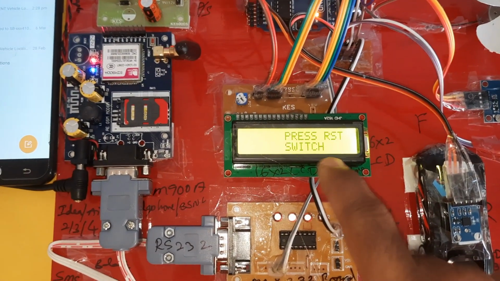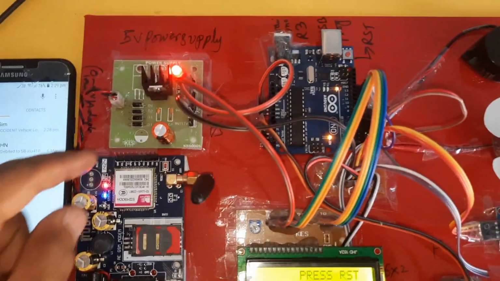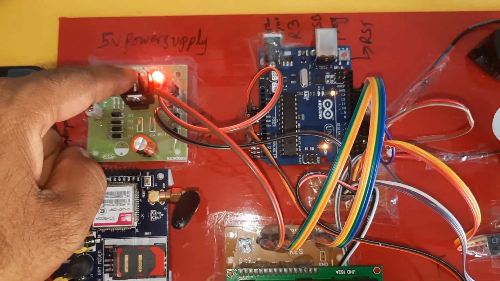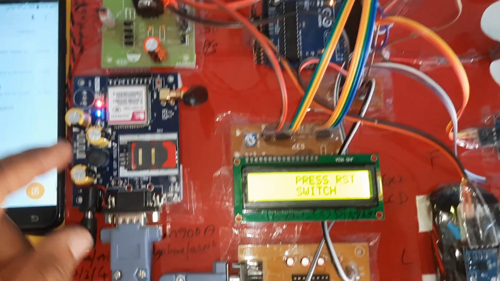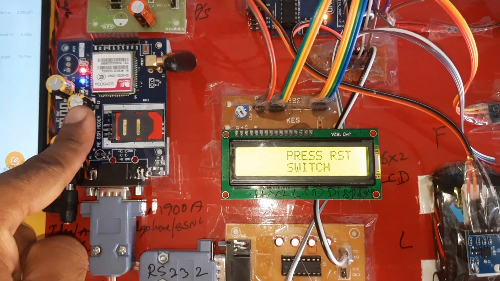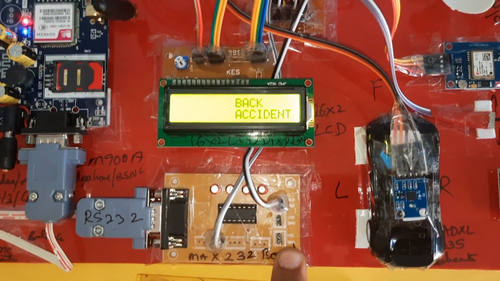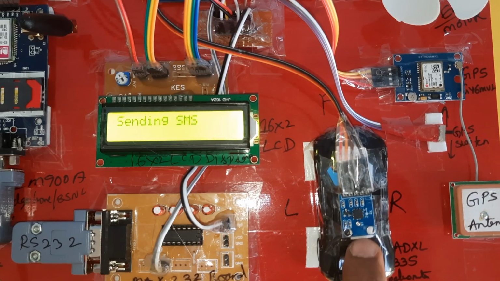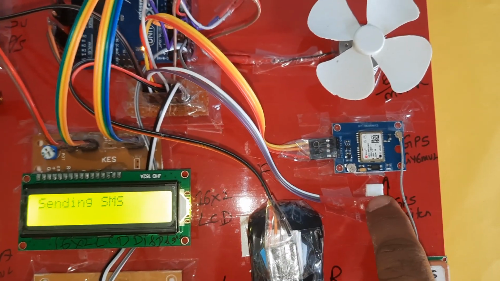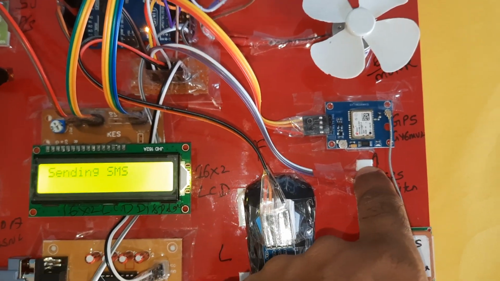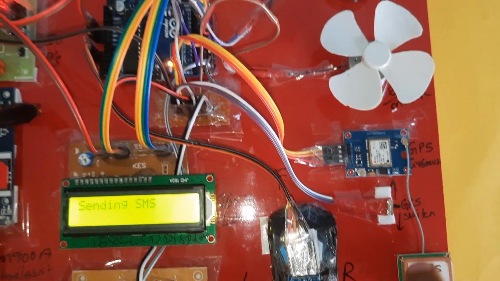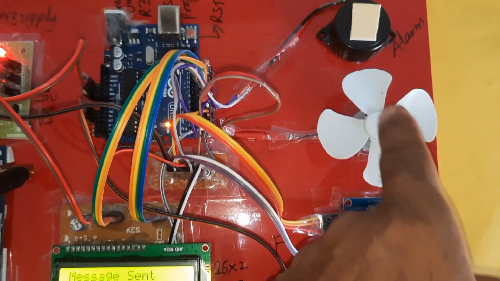Back accident. Once again, bridge rectifier, filter capacitor, 7805 regulator, 5 volt power supply module, GSM SIM900A, MAX232 board, ADXL335 accelerometer sensor, and GY-6MV2 GPS module, GPS antenna, motor, engine, alarm.